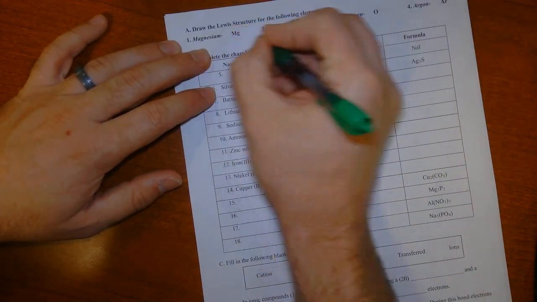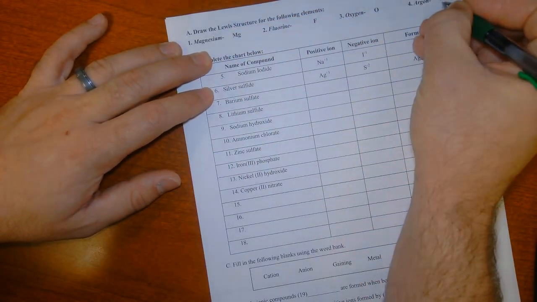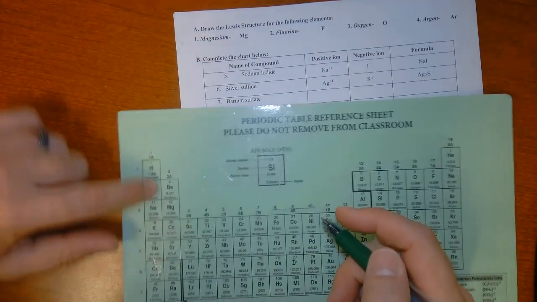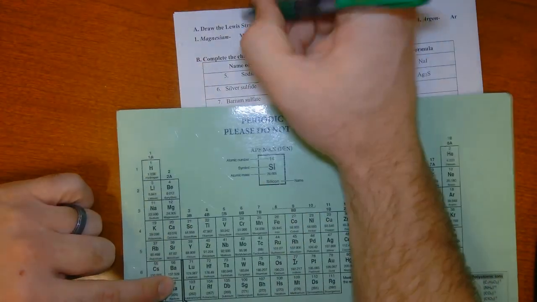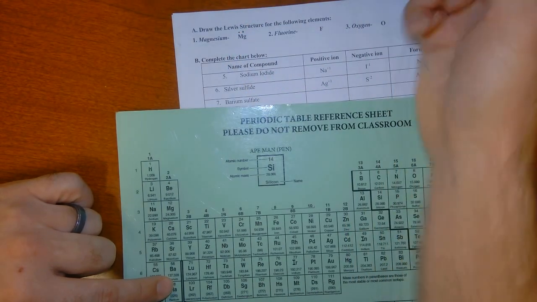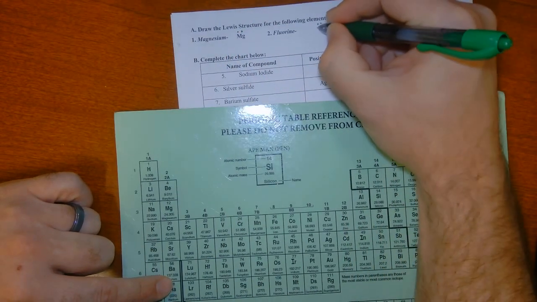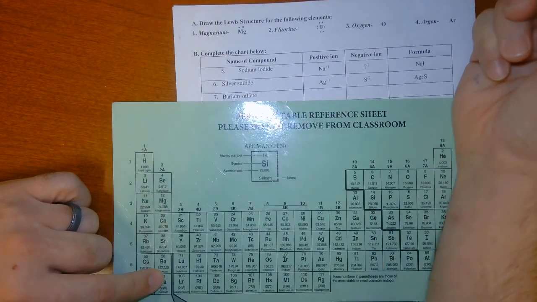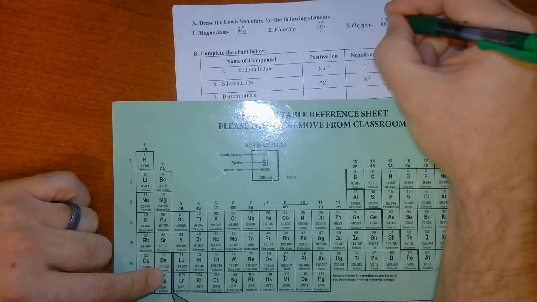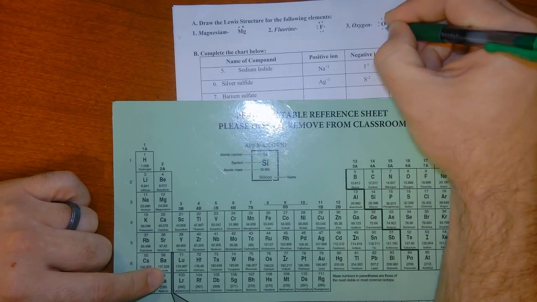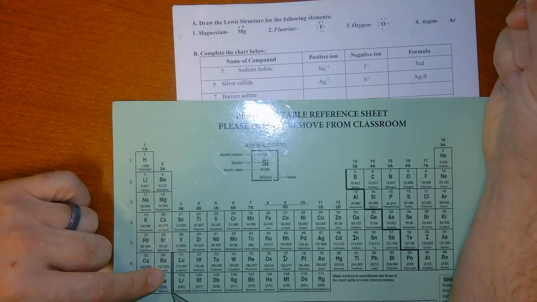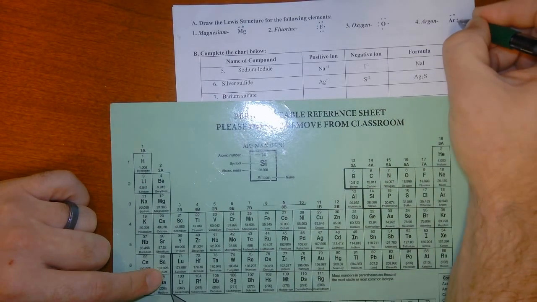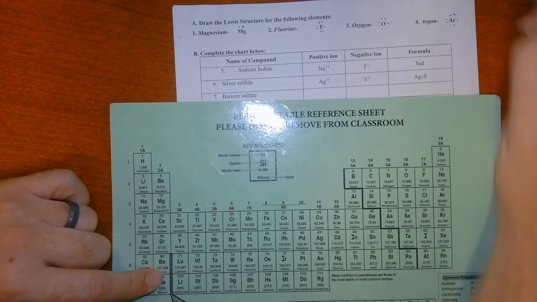So I've already given you the element symbol for each one. You're just drawing the dots around. So magnesium falls in the second family, the second group here, so it will have 2 valence electrons. Fluorine is in group 17, the halogens, so it should have 7 valence electrons. Oxygen is 6, and that's what it should look like. And then argon is a noble gas, so it will have a complete octet, full of 8.